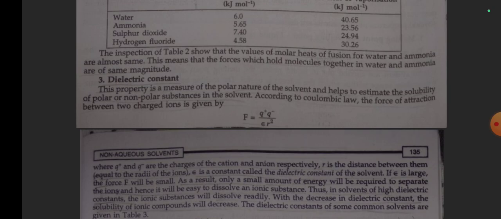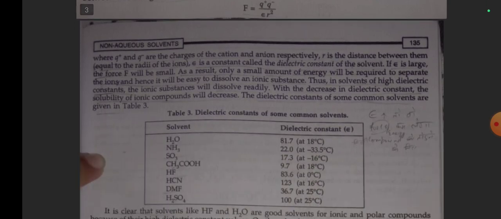Number 3. Dielectric constant. This property is a measure of the polar nature of the solvents and helps to estimate the solubility of polar or non-polar substances in the solvent. According to Coulomb's law, the force of attraction between two charged ions is given by F equals Q positive Q negative upon epsilon naught R squared, where Q positive and Q negative are the charges of the cation and anion respectively. R is the distance between them, equal to the radii of the ions. Epsilon is the constant called the dielectric constant of the solvent.